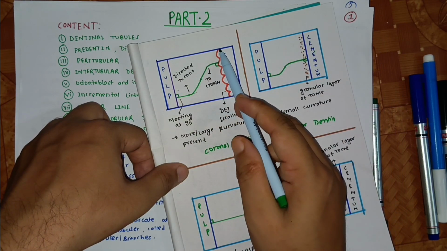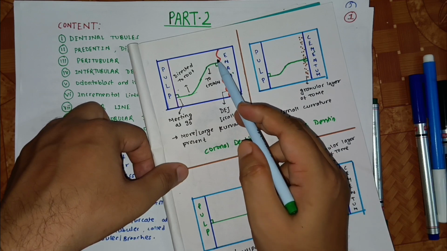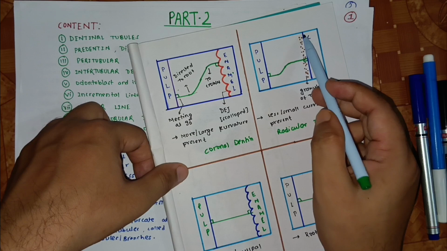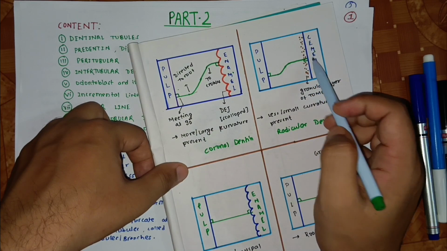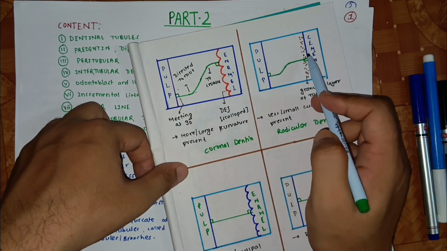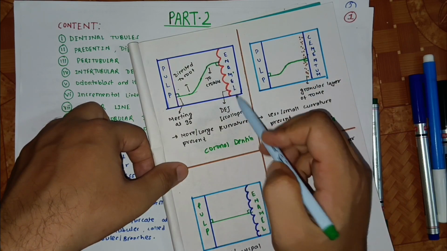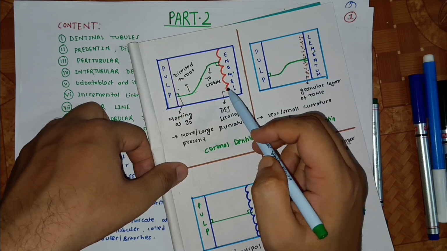Similarly, another point to understand is that this is the dentino-enamel junction, and this is cementum, present in the root. So this is the dentino-enamel junction, and this is the dentino-cementum junction. It is not scalloped like the dentino-enamel junction. You should remember this.